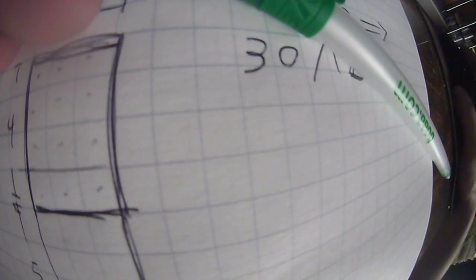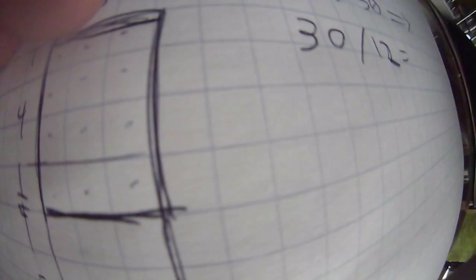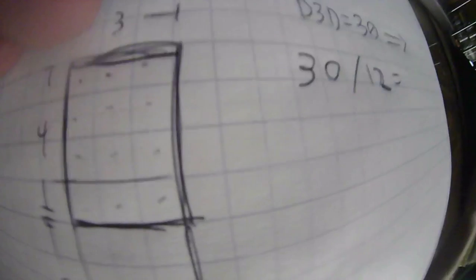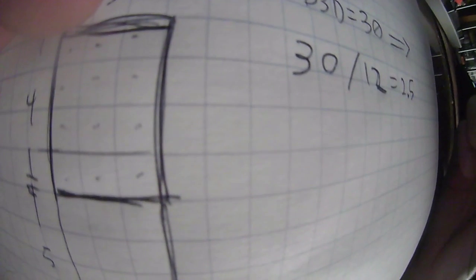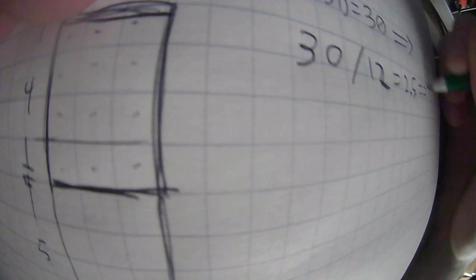And so 30 divided by 12, I can't do math in my head. What's that going to give us? Okay, it gives us 2.5, and we're going to truncate that, so that's going to yield 2.